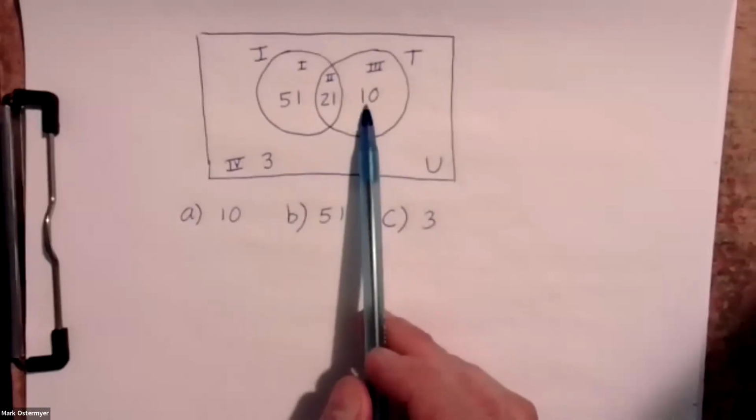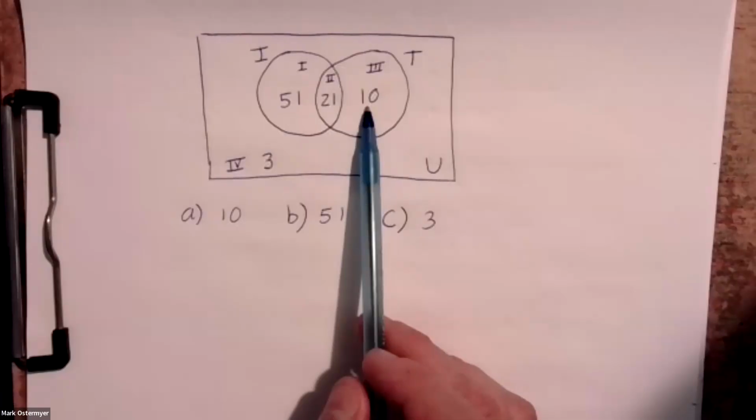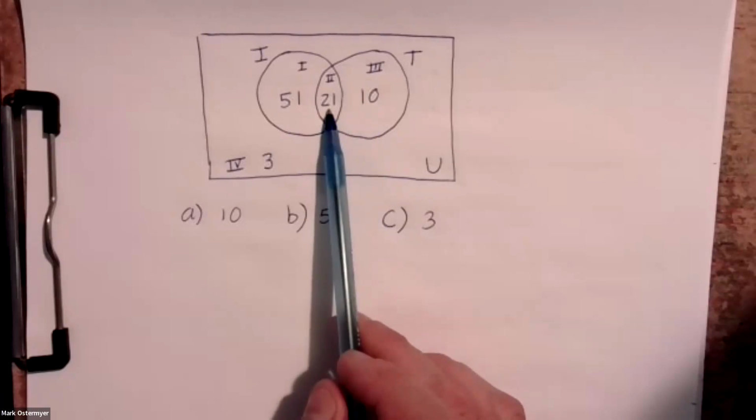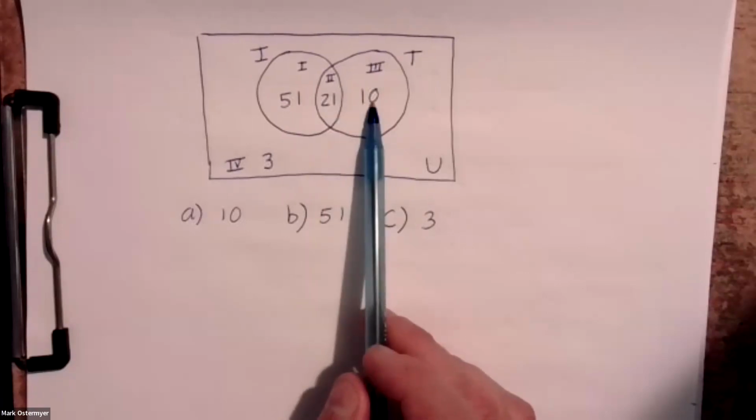How did I get to 10 here? 31 subtract 21. That's right. 31 people used Twitter, and 21 have already been accounted for. So 31 minus 21 means 10 only used Twitter exclusively. How many people were surveyed?